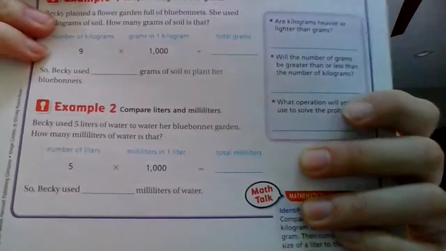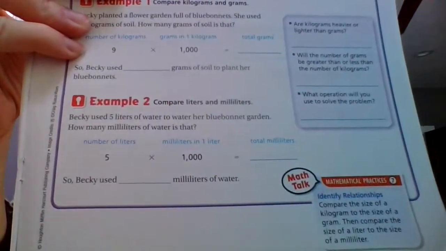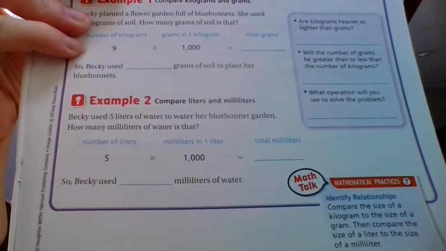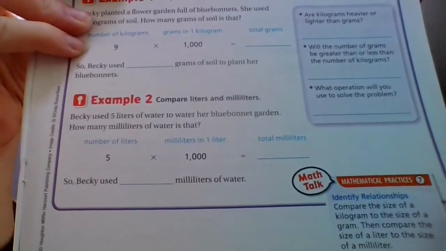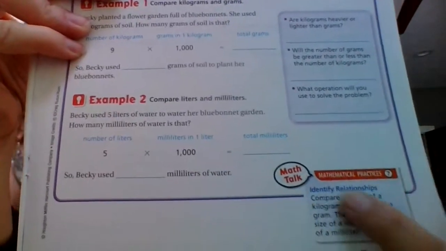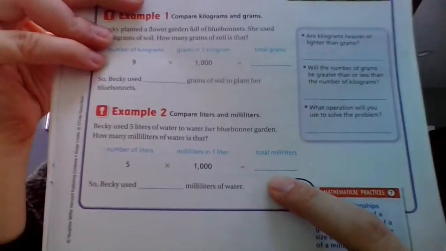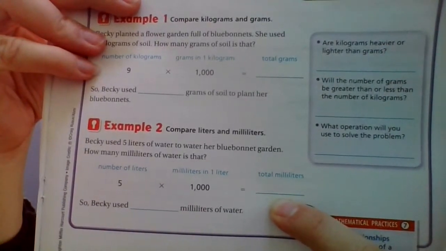Example 2. It's the same thing, just now we're talking about liters. We're talking about volume. Becky used 5 liters of water to water her bluebonnet garden. How many milliliters of water is that? So we have the number of liters is 5. Milliliters in 1 liter is 1,000. We're going to multiply 5 times 1,000. Here on this line right here, you are going to write 5,000.